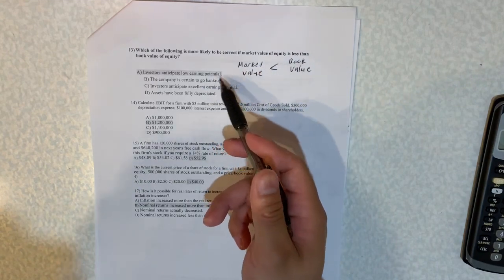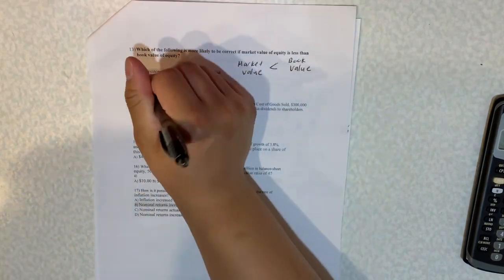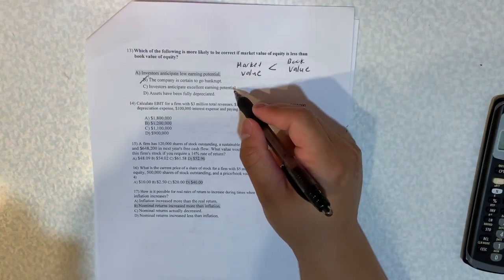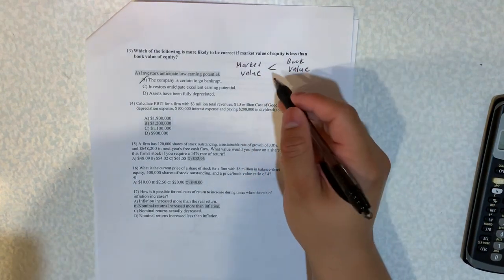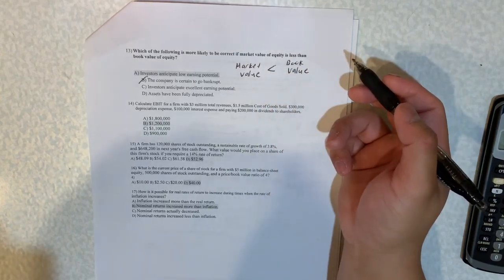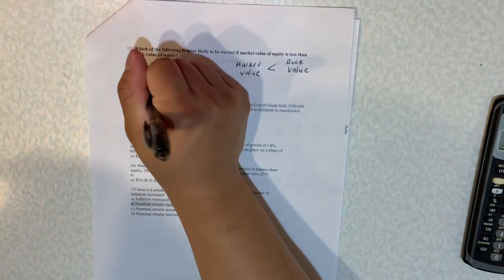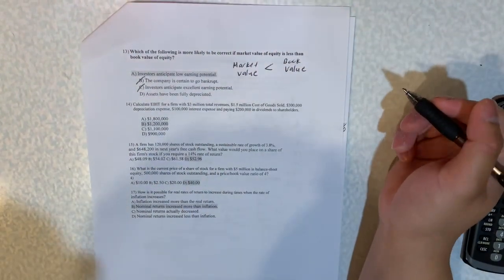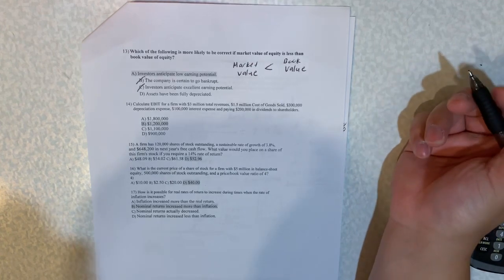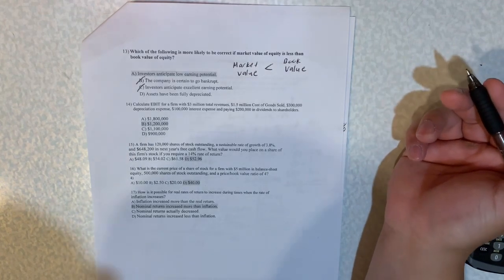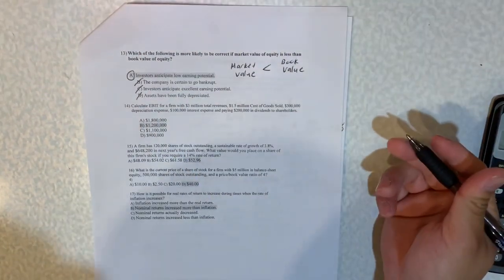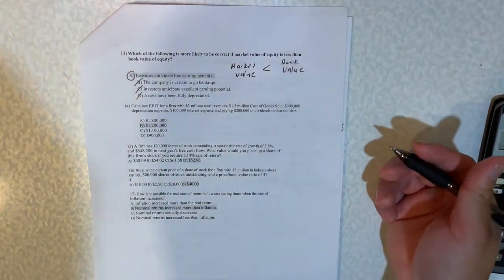Will the company go bankrupt? No, because the book value is still okay. Investors anticipate an excellent earning potential. No, if it was the opposite, then they would be expecting an excellent earning potential. So it's not C. And D, assets have been fully depreciated. No, it doesn't say anything about the assets being fully depreciated. So therefore, our answer is A. Investors anticipate a low earning potential.